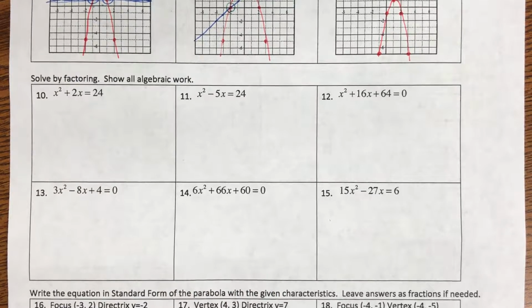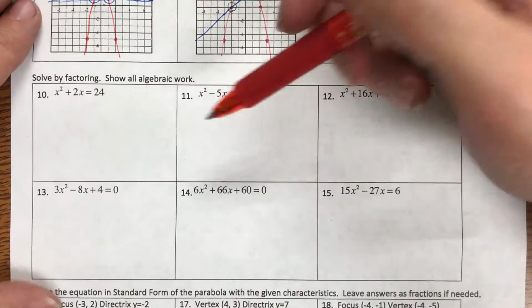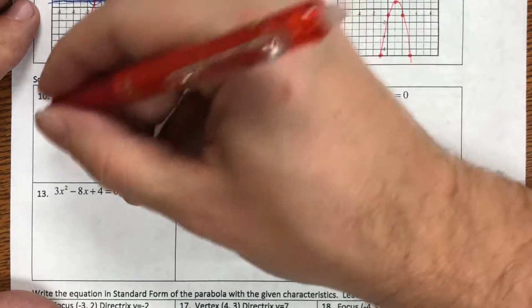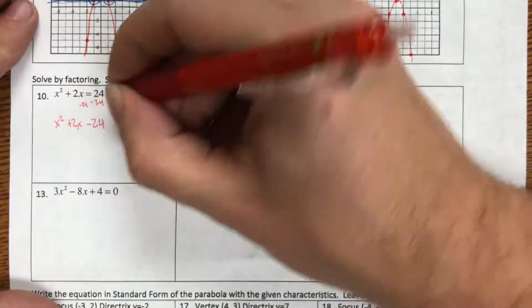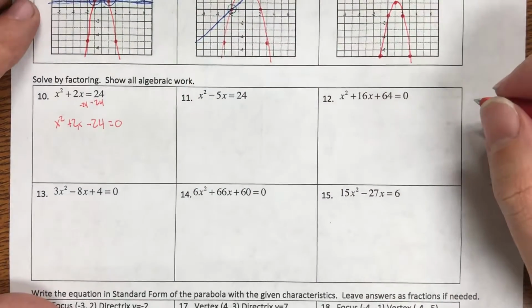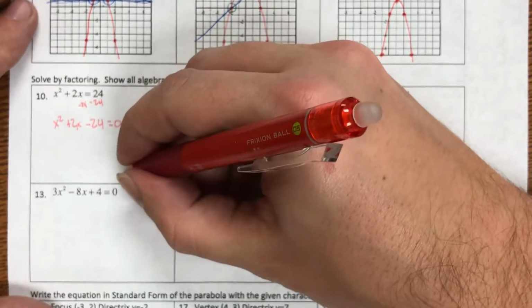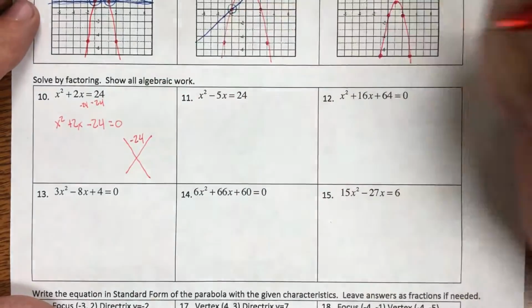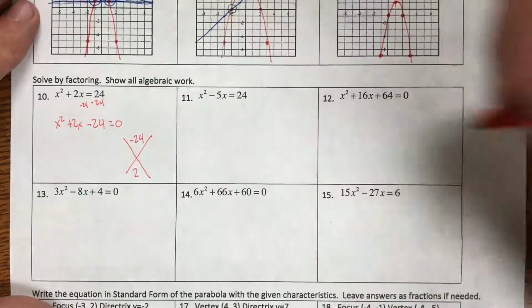Problems 10 through 15 are all dealing with solving by factoring. First thing with solving by factoring is I need to set it equal to 0. So here, I need to subtract 24 from both sides. So I get x squared plus 2x minus 24 equals 0. When I make my x factor, I'm looking for two numbers that multiply to give me -24. They multiply to my c value, but add to give me 2. They add to my b value.